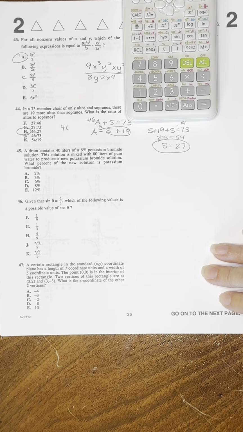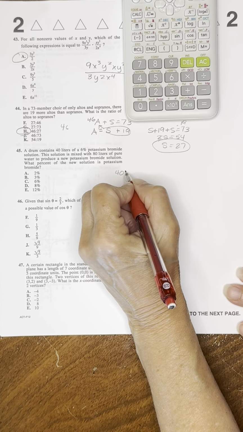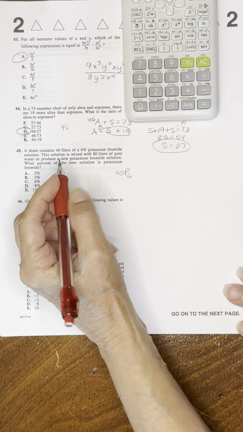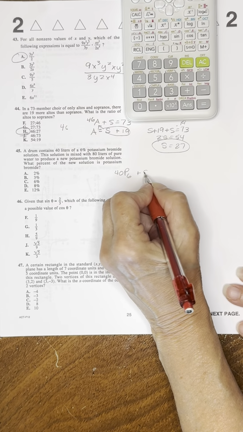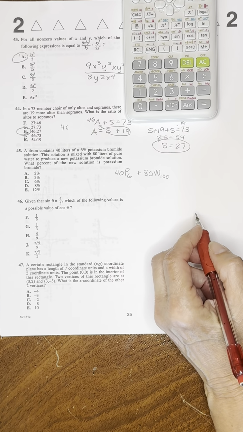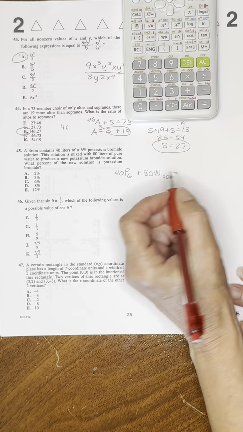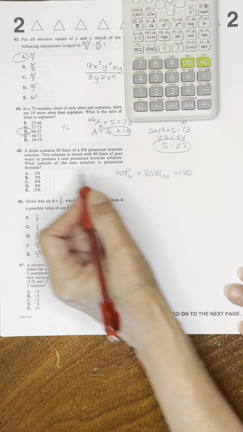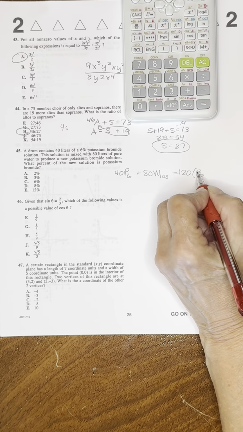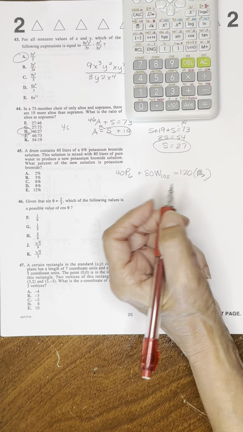H is the solution. A drum contains 40 liters of potassium 6 solution. The solution is mixed with 80 liters of pure water. What percent is the potassium? Well, we know we have 120 liters of something. All right, when you have water in there, convert everything to water.